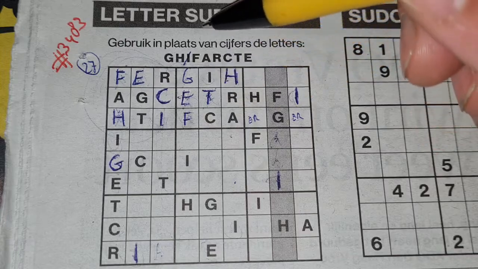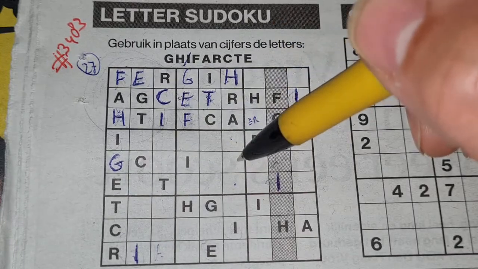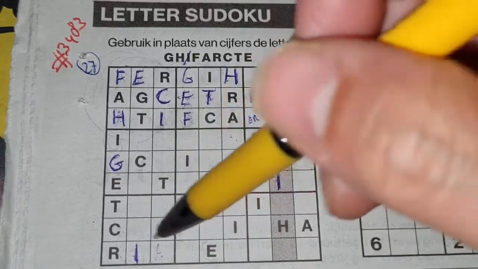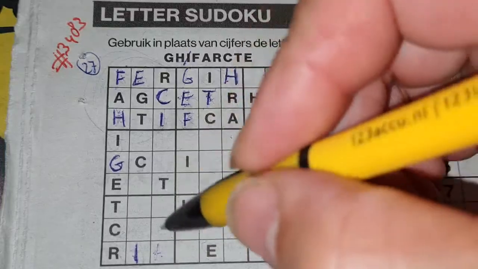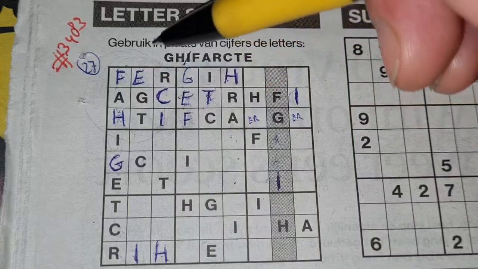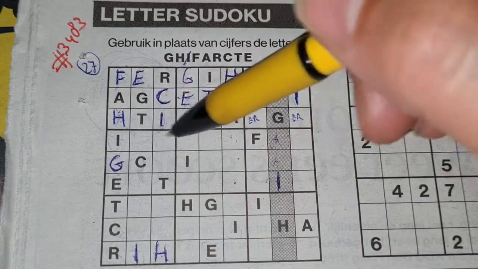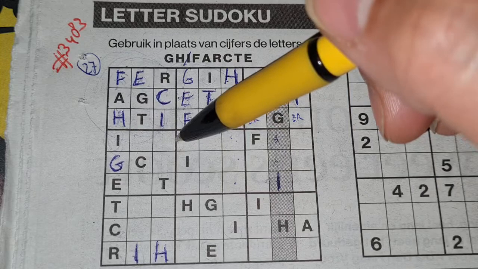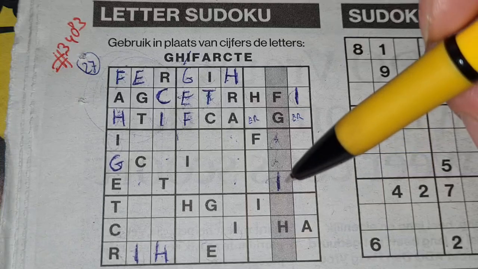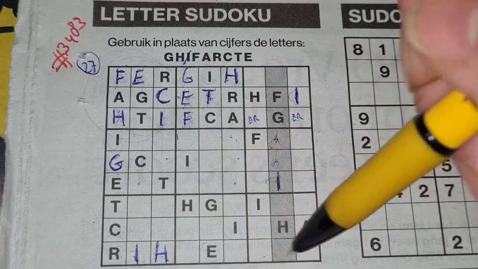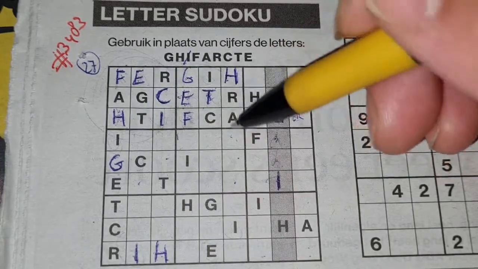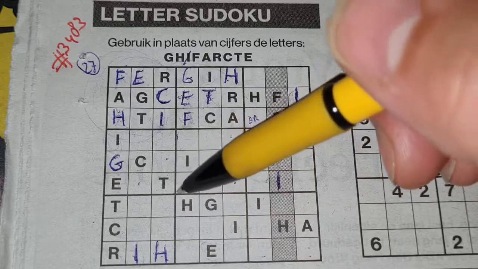H in this row, H in the row below. So in the last row, the only place for the H should be there. H. F. G. Okay. A.